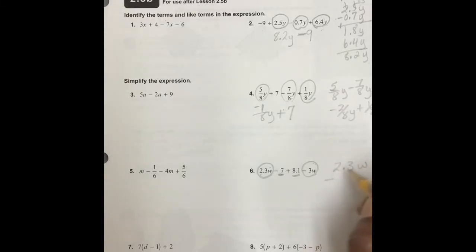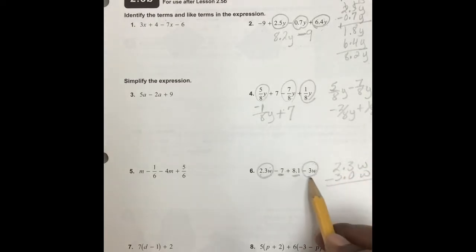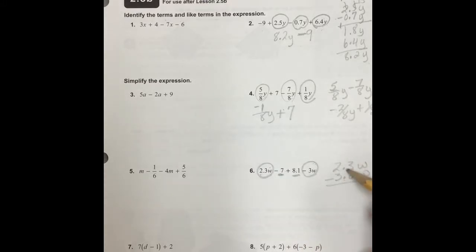So here we are. 2.3w minus 3w, okay? When there is no decimal point, it's understood that the decimal point is at the end, and therefore we must line up our decimal points in order to add or subtract correctly. So from here, we subtract. We have negative 3, more negatives than positives, so let's reverse this order.